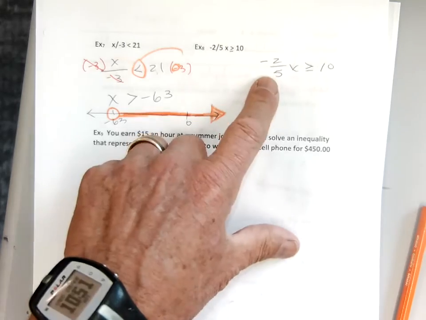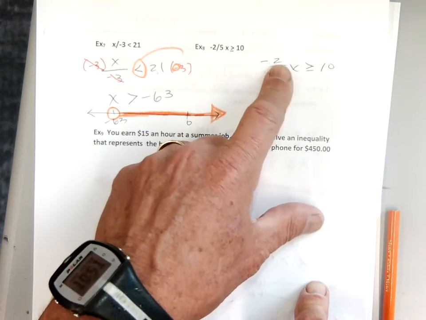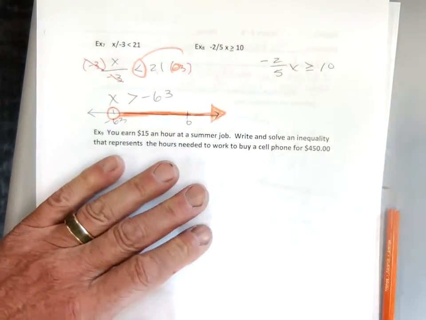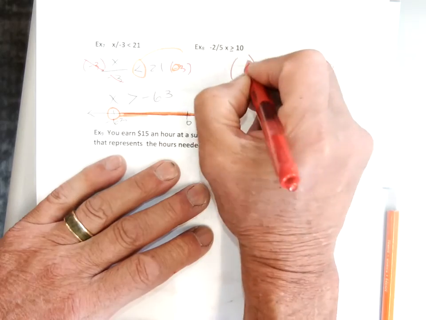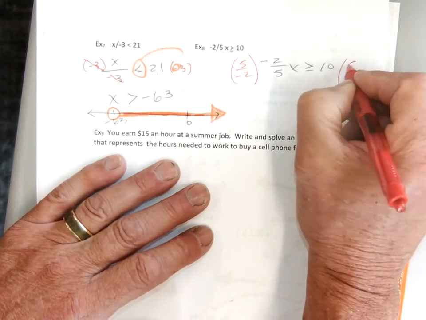So, how do we undo this? What's the opposite of negative 2/5? Simon? Negative 5 halves. Negative 5/2. I like that. Do it to both sides.